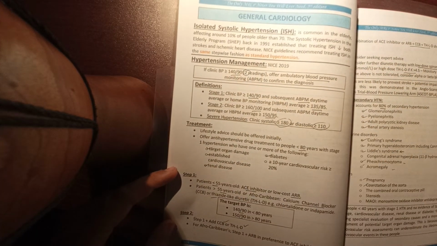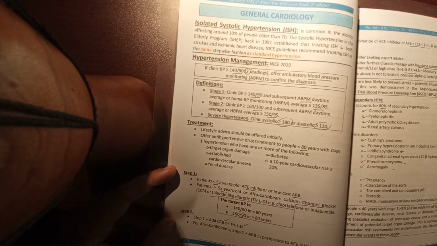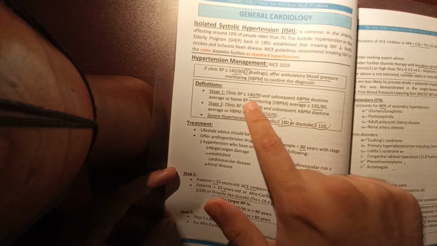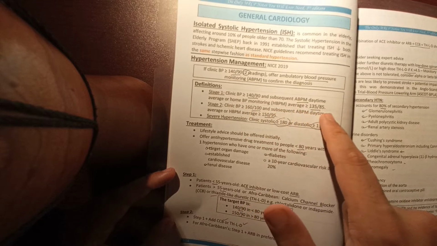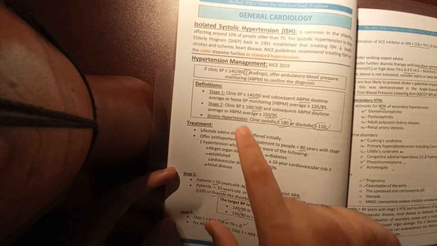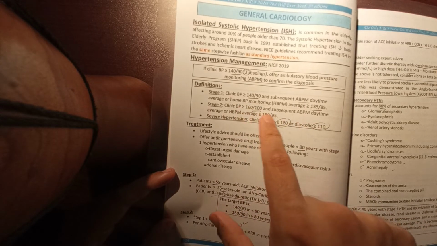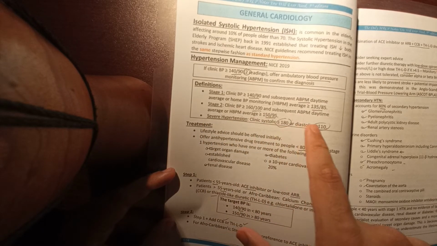So hypertension management guidelines, that's very important. NICE 2019. They've said if clinic BP is more than 140/90 in 2 readings, offer ambulatory blood pressure monitoring to confirm the diagnosis. Okay, what are the stages for hypertension? Stage 1, clinic BP more than 140/90 and subsequent ABPM, daytime average or home monitoring average more than 135/85. That's stage 1. Stage 2 is BP more than 160/100, and subsequent ABPM average more than 150/95. And severe hypertension, clinic systolic more than 180 or diastolic more than 110. That's severe.